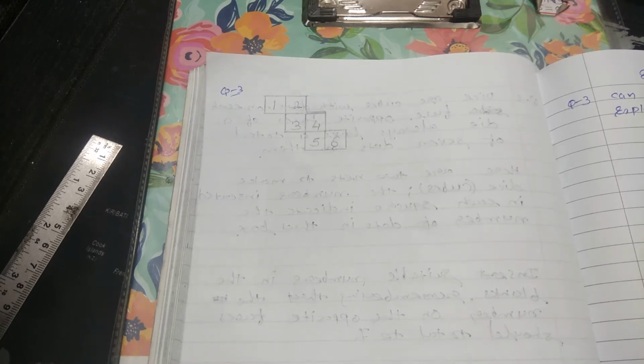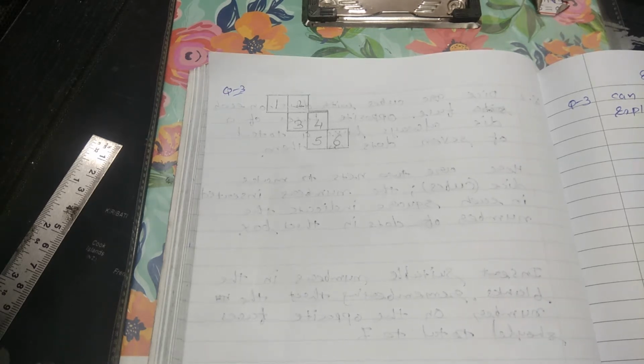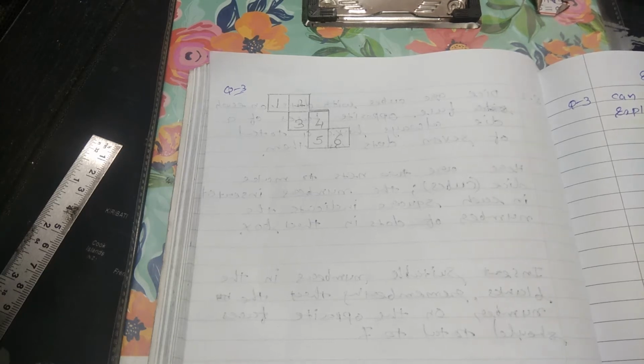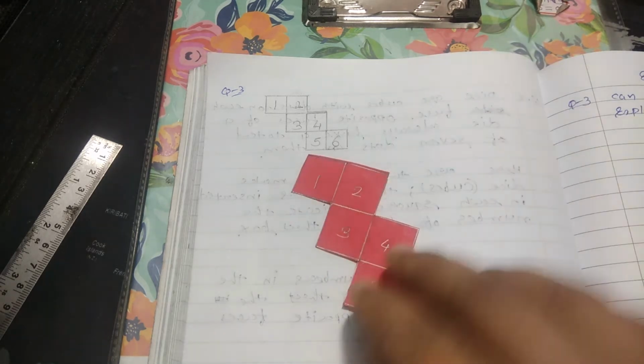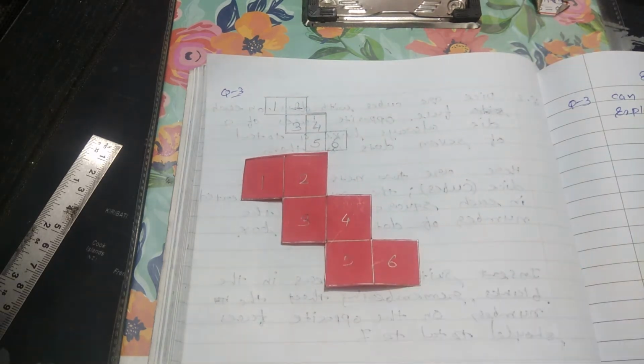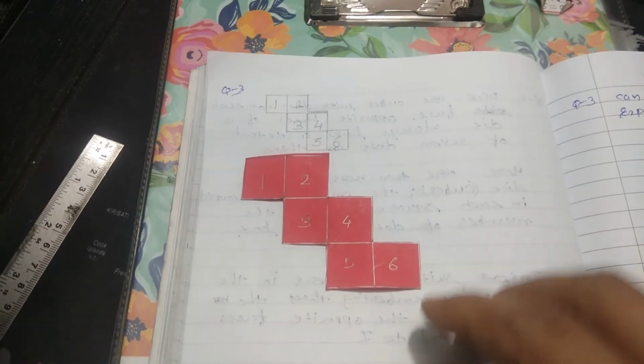So we have to check. And already we have learned in last video that for a cube to be a die, its opposite sides' dots sum should be 7. So we will check. So here this paper net I already have made. Now we will fold this net to make a cube.